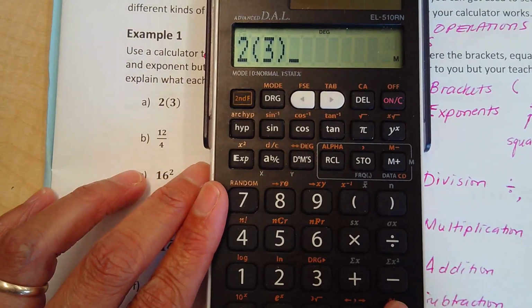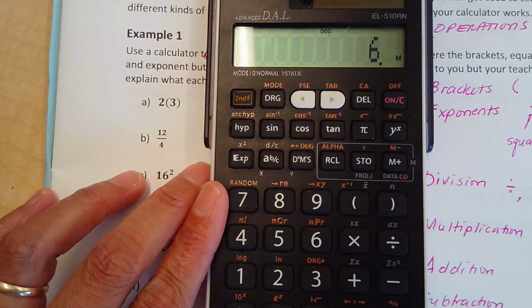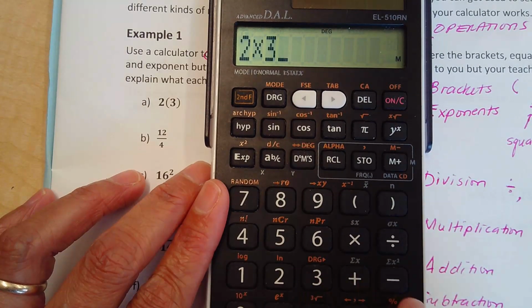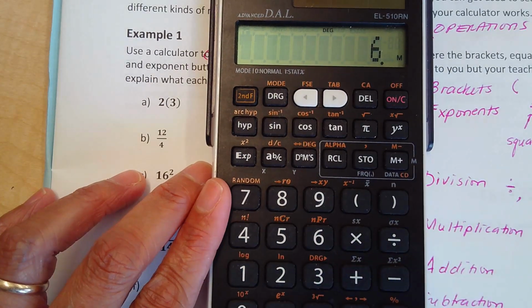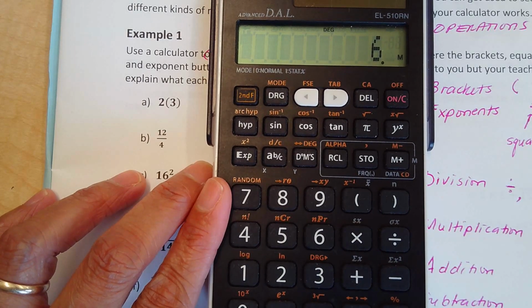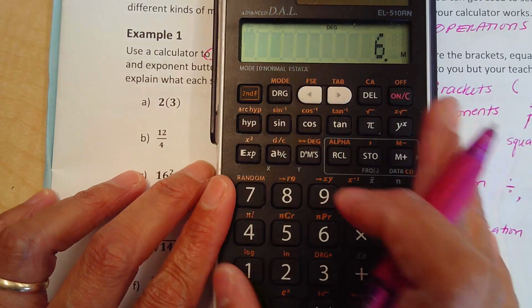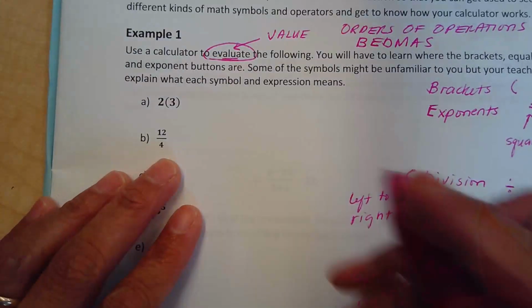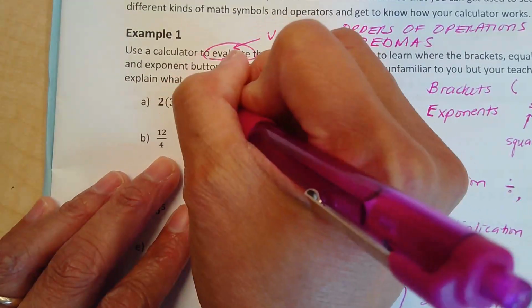It's going to give us 6. Or we can go 2 times 3, 6. Yes, because the brackets mean multiplication. So this is 2 times 3, which is 6.